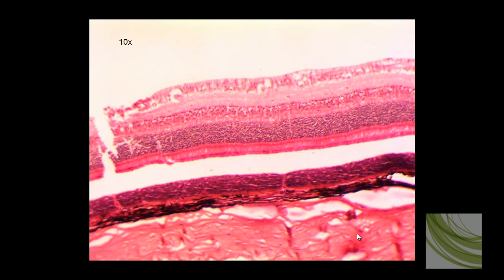Now, a couple of structures I want to point out that we won't see at the 40x objective would be this little thin layer on top. You can see some right there. Those are optic nerve fibers, and then this area right underneath, which is a little darker, it's that darker pink there, those are ganglion cells.